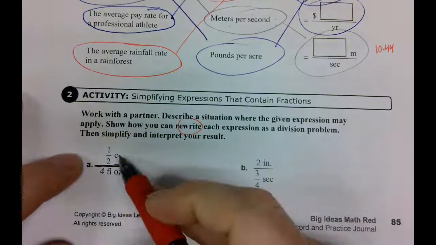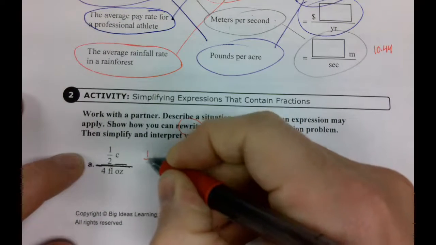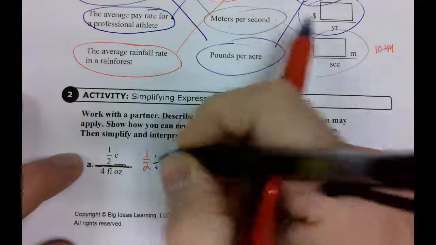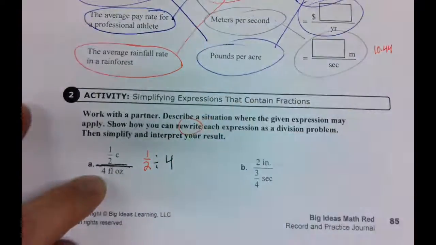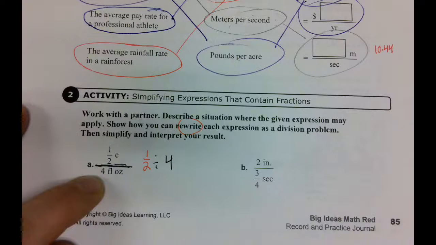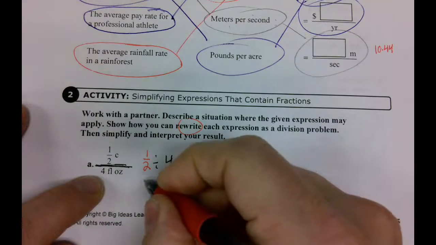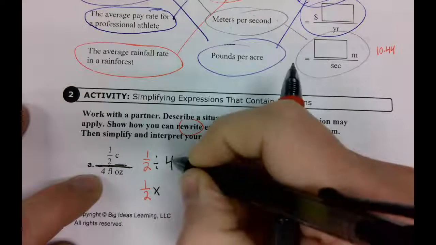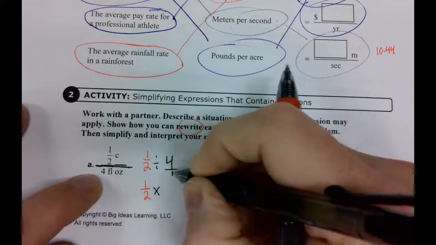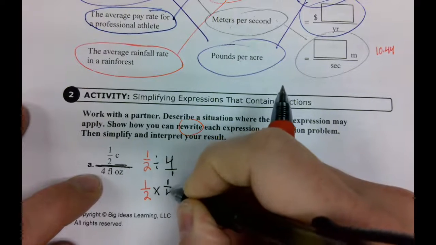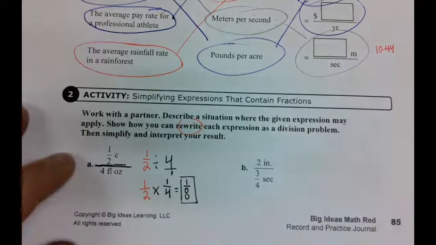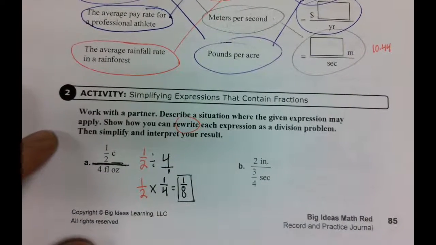So whatever's on top, write that down first. So half. And this big line means to divide. And then we're going to divide by the bottom. Please note, we have a fraction somewhere in here, so we don't divide by fractions. We don't divide with fractions, whether you learn keep, change, flip, KCF or KFC, or of course multiply by the reciprocal. Please remember, 4 is a fraction, 4 over 1. So reciprocate that. Flip that. We get 1 over 8.